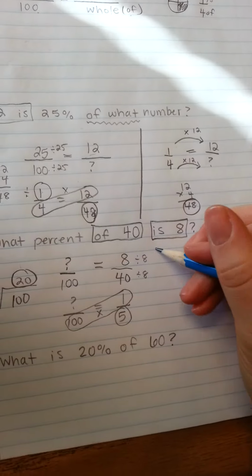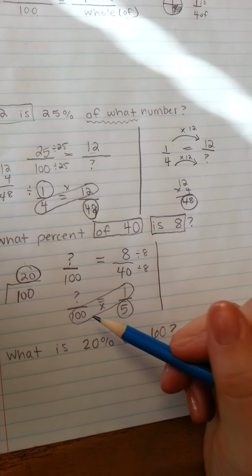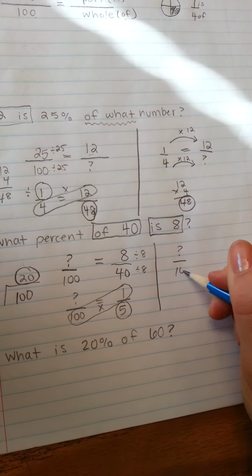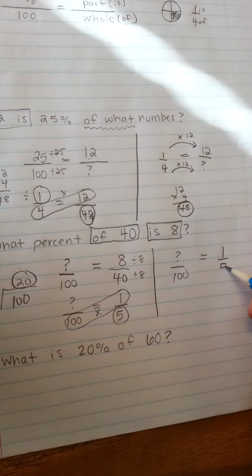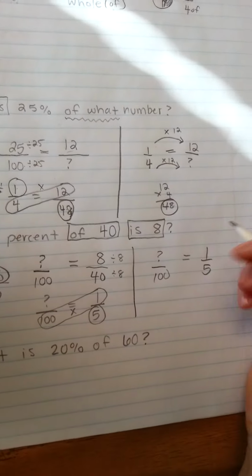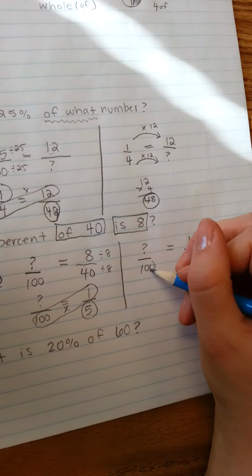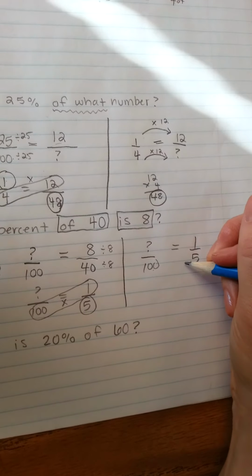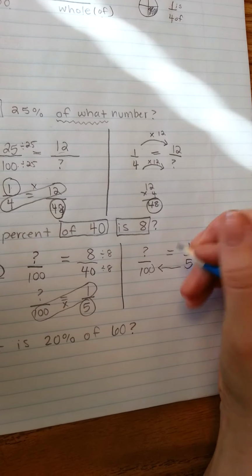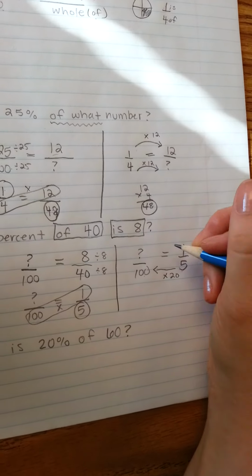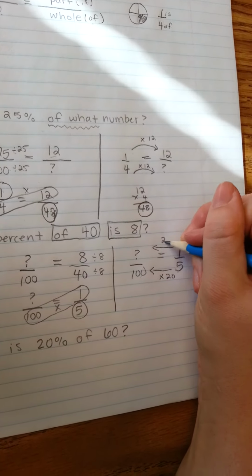Now, the other way that I could have solved it, once I simplified, is I could have said, let's see, what's the relationship between 5 and 100? Well, I can get back to 100 by multiplying by a 20. So, let's see, what is 1 times 20?